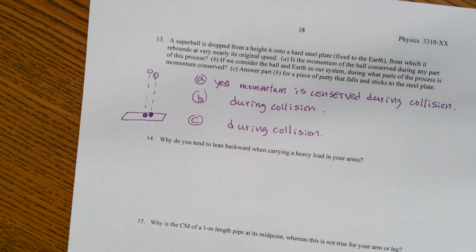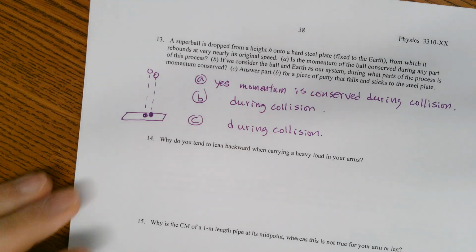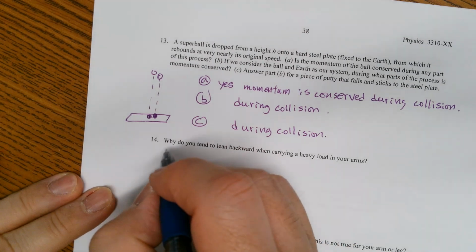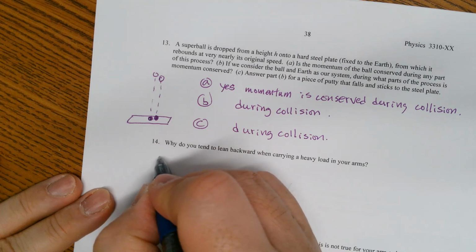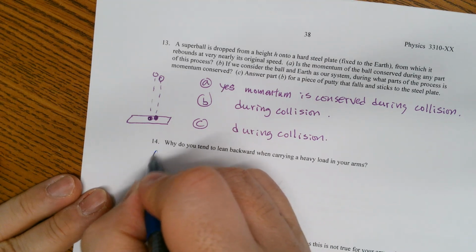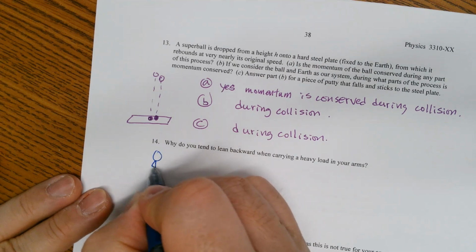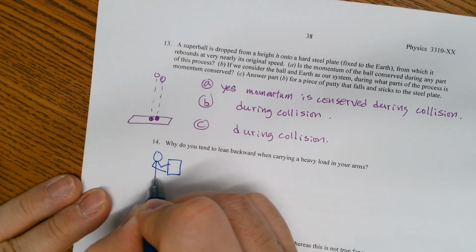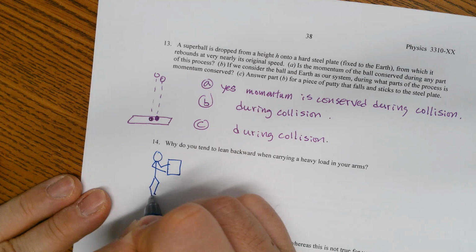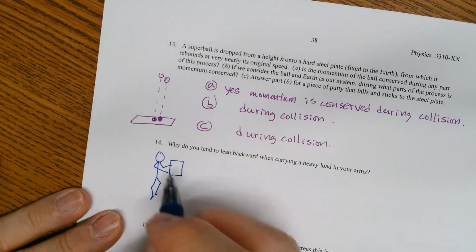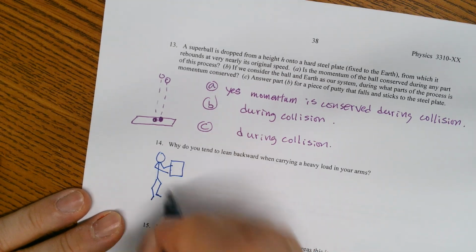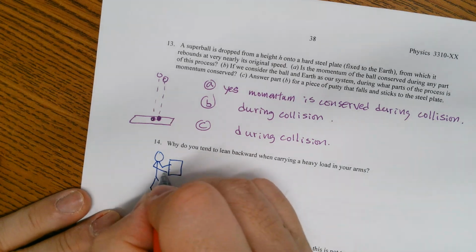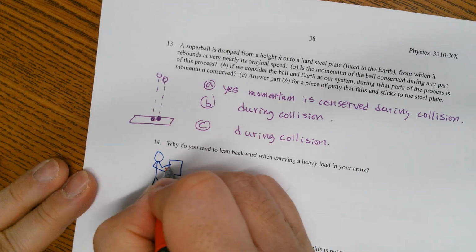All right, number 14. Why do you tend to lean backwards when carrying a heavy load in your arms? Well, if you carry something very heavy straight up and down like this, let's say something really big, the center of mass will be located somewhere like here.